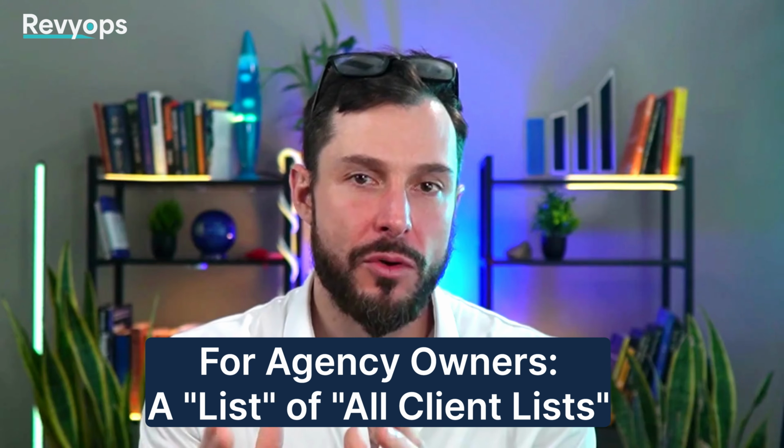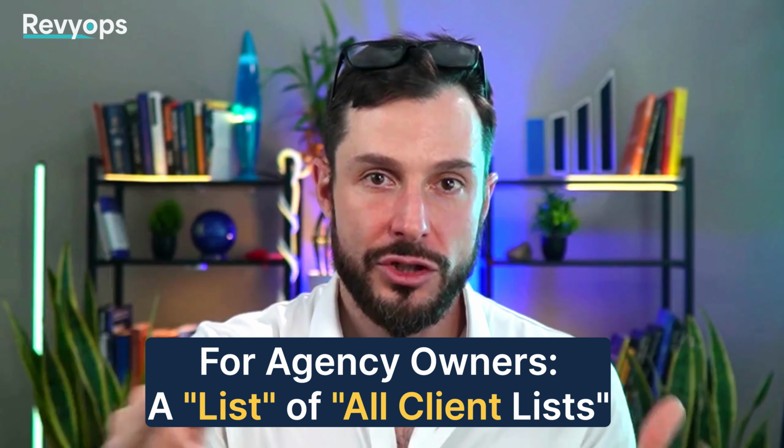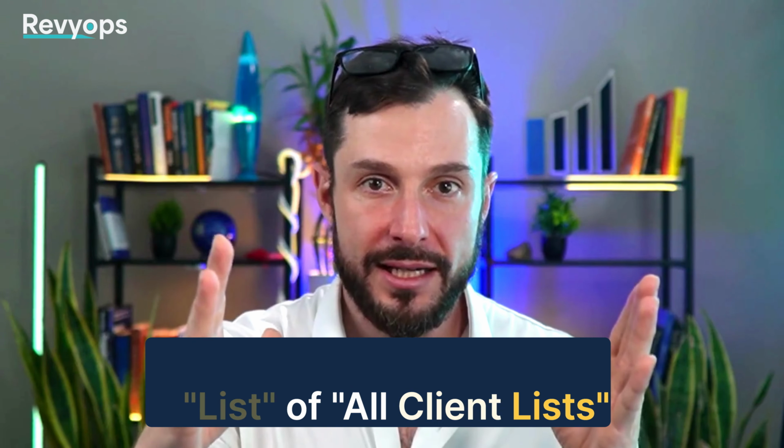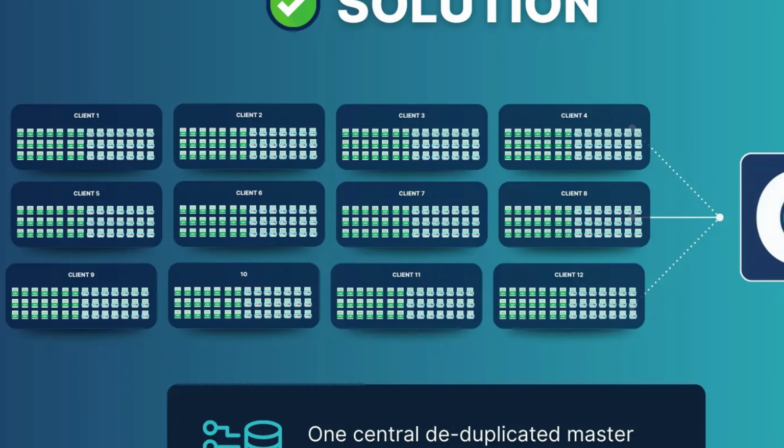Before we get into the demo, I want to describe what a master database is. By master database, I mean a list of all lists. So you have every client that has their enriched contact lists all in their own database within RevyOps, but you have a master list of all of those contacts in one place.